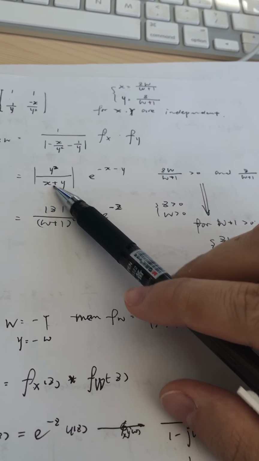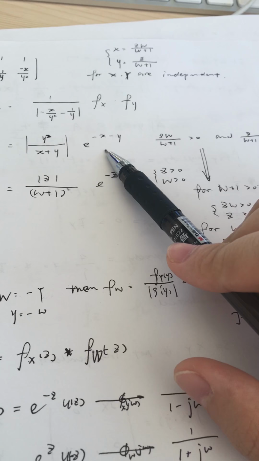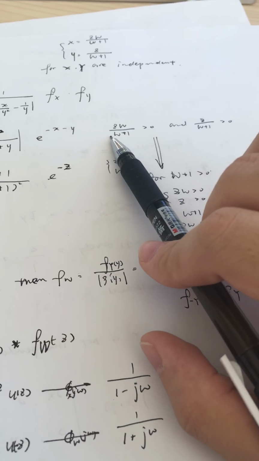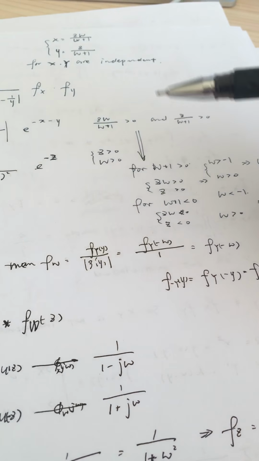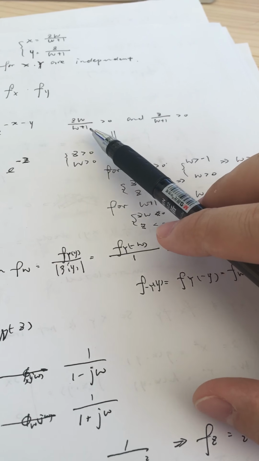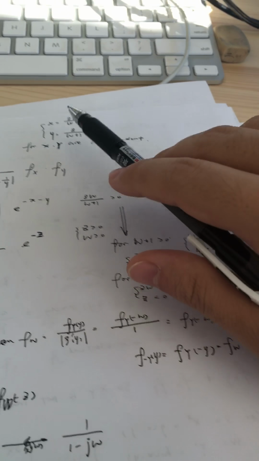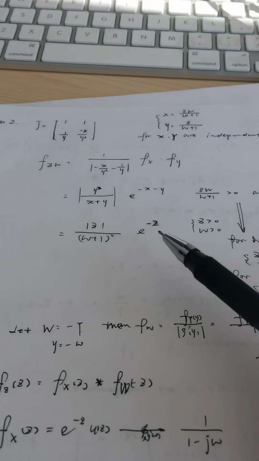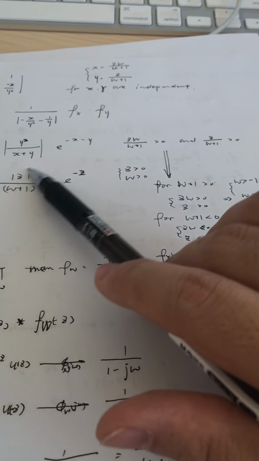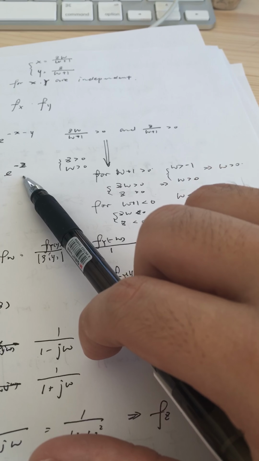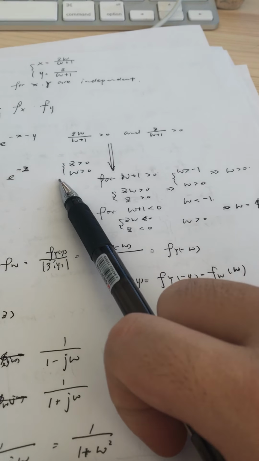We write them still using the x, y form, and then plug in the definition region, with x greater than 0 and y greater than 0. So we plug the x, y in, we could get this one, and the definition regions here.